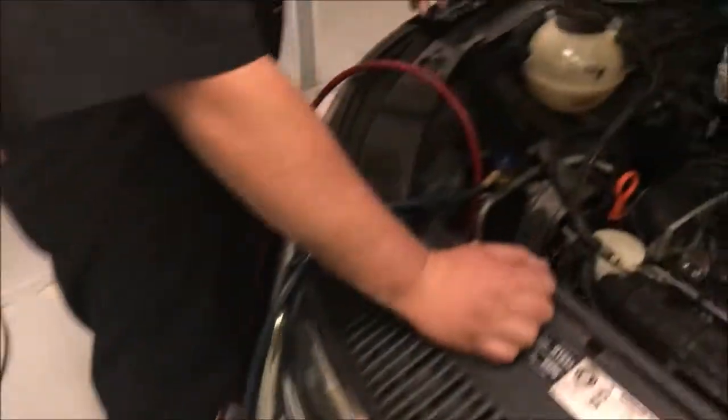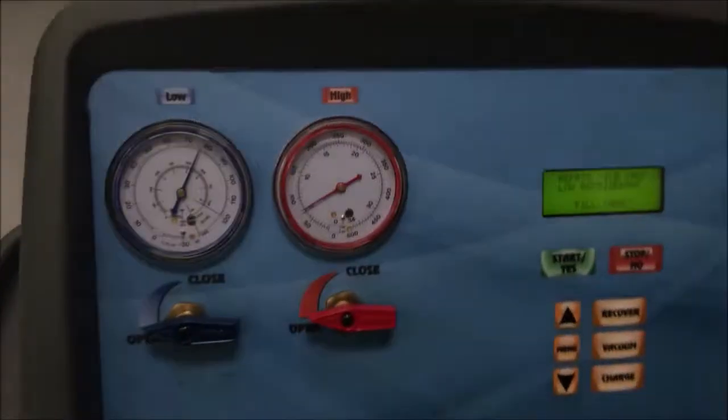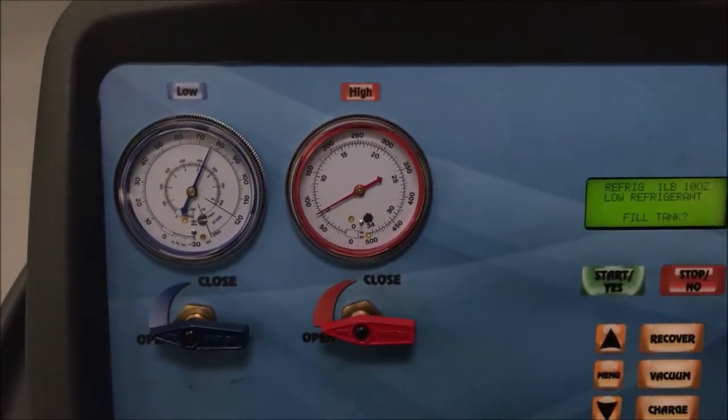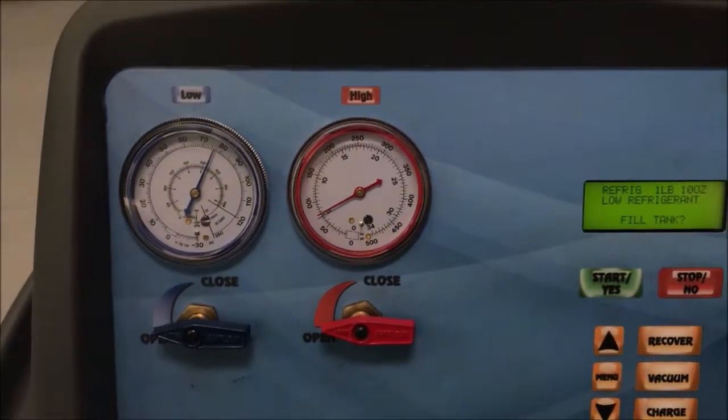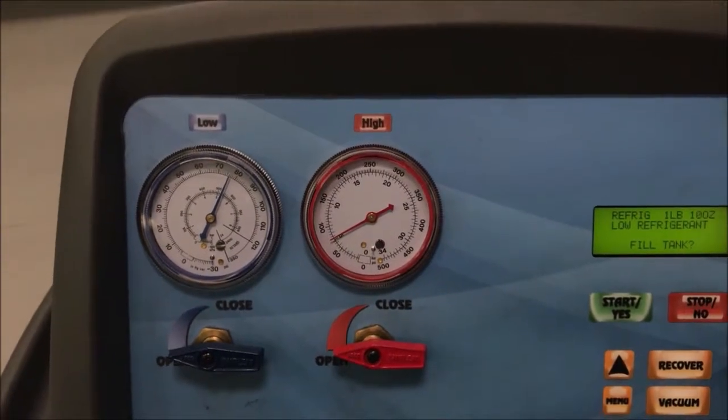And now we're going to move on to the next one. So just tightening it down. And as you can see, the arrow moved just a little bit, indicating that there's probably leftover refrigerant in the line that has been cleared. That's fine. We just want to make sure we clear that at the end.